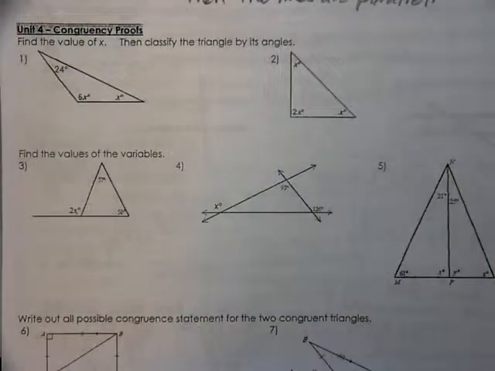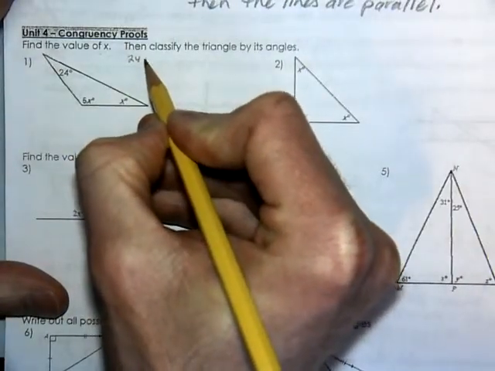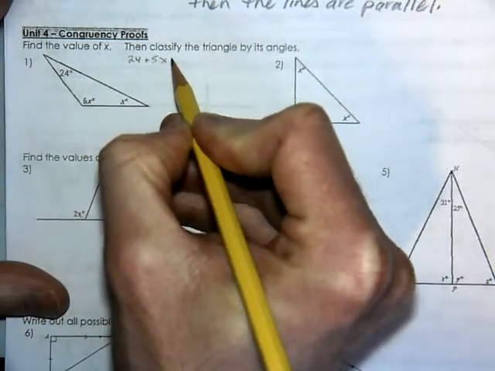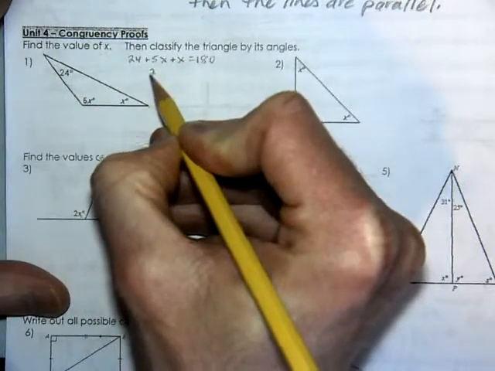This is Geometry, Semester 1 Exam Review. We're working on Unit 4. We're going to find the value of x looking here at this triangle. We're going to use the Triangle Sum Theorem, which means that the three angles of the triangle must add up to 180 degrees. So I know that 24 plus the 5x plus the x has to add up to 180.